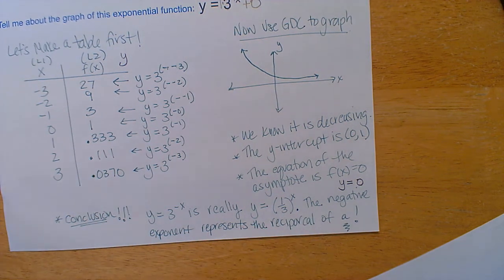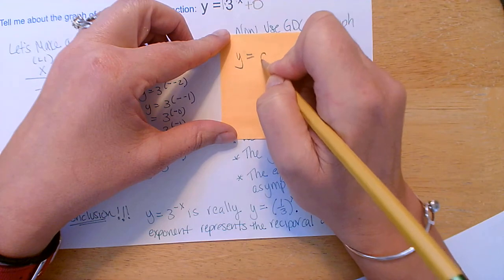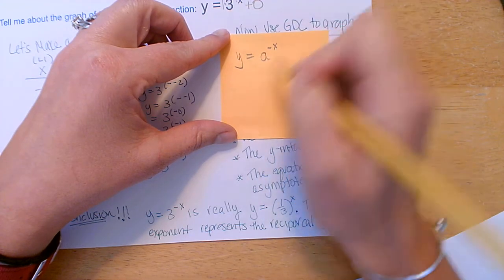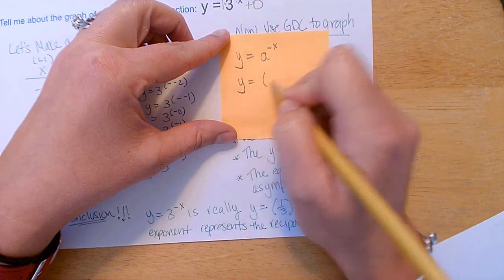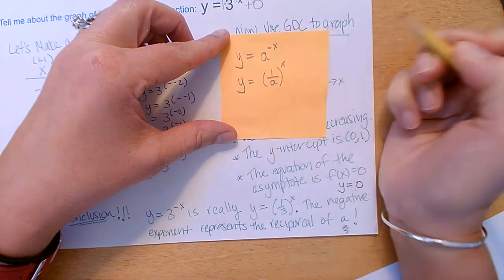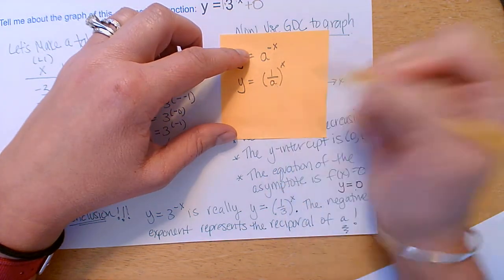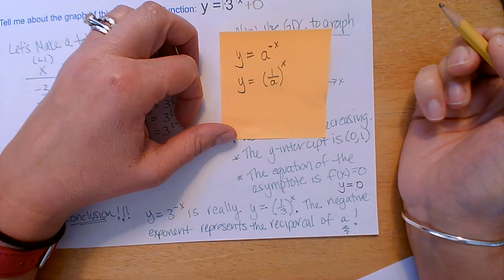Dun, dun, dun. So what does that mean? That means that when we had y = a to the negative x, we actually have y = 1 over a to the positive x. It flips it, so it turns it into a fraction.